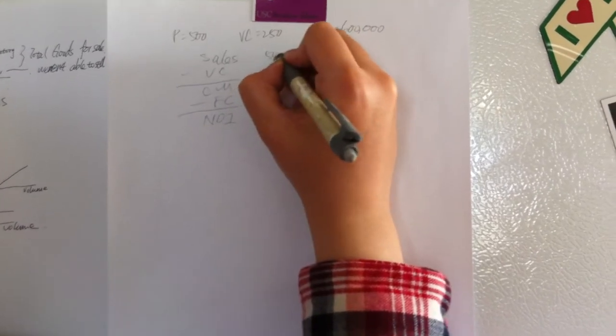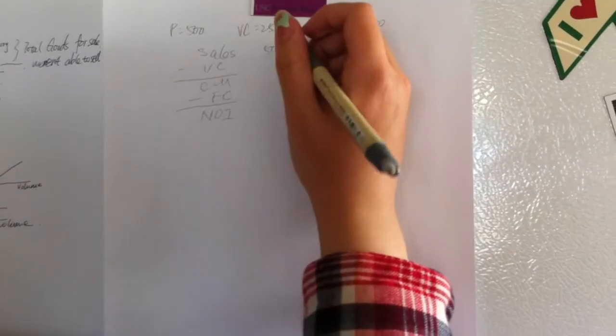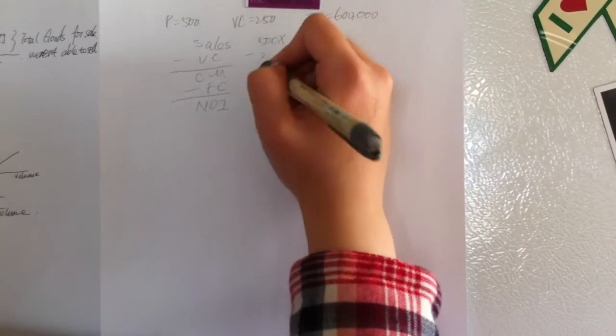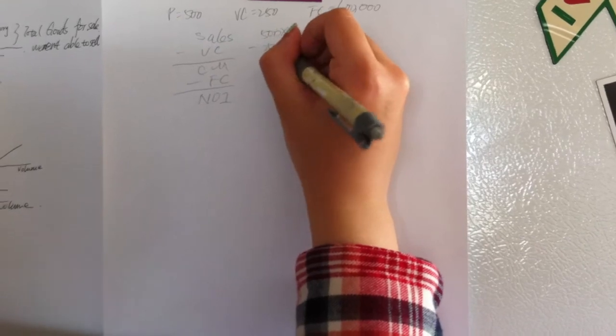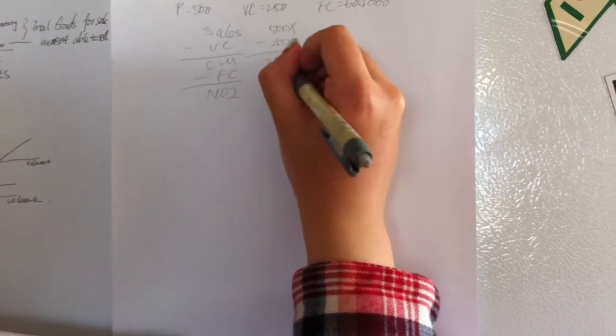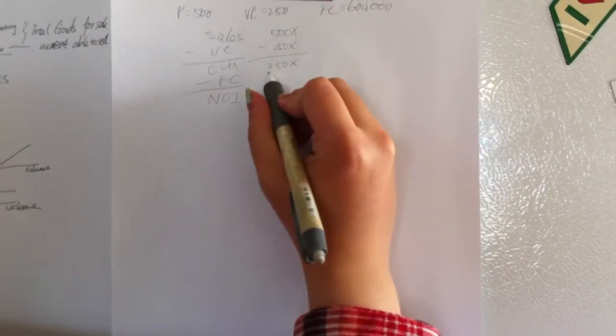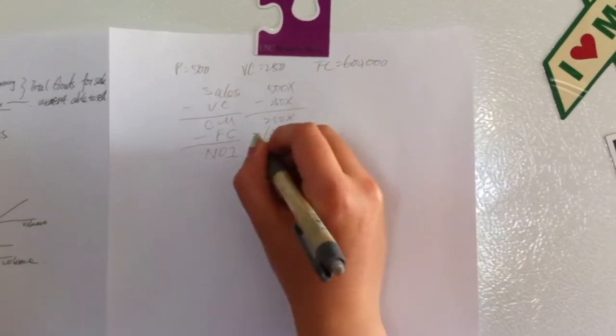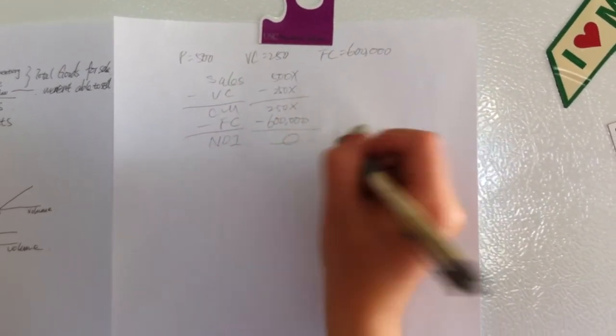which gives you 500, we assume there are only one good sold, right? Oh, I mean X goods sold, so that gives you 250x minus fixed cost and gives you 0.